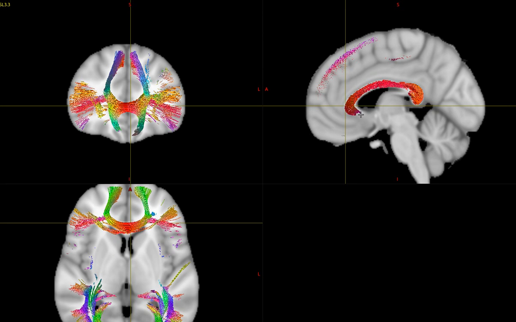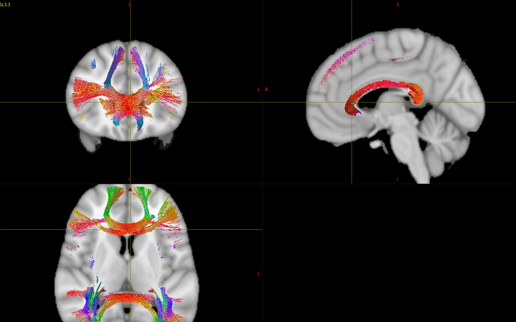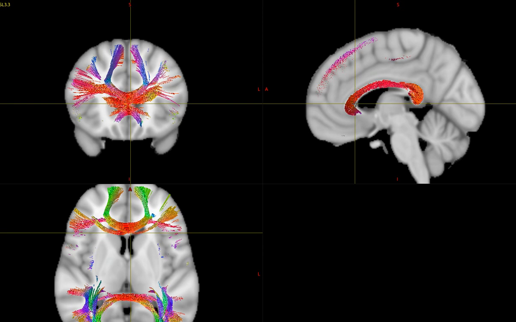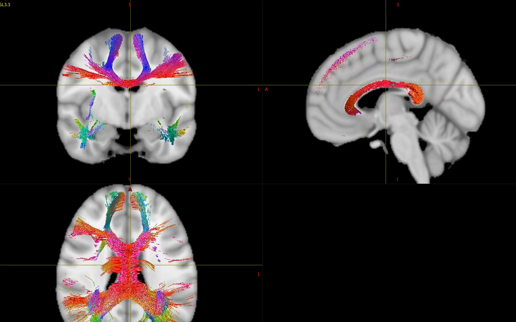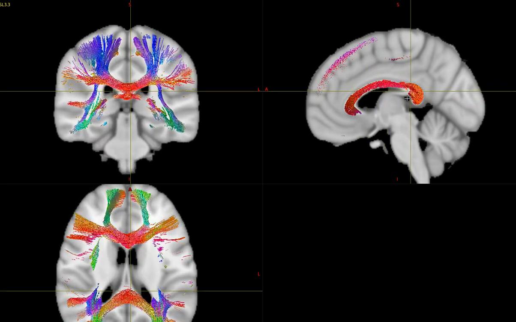And genu means knee. It's the inflection point of the corpus callosum. And as soon as you continue past that inflection point, we get to the body of the corpus callosum, which encompasses most of the corpus callosum except for the last bit, that little bubble at the end, which is called the splenium of the corpus callosum.